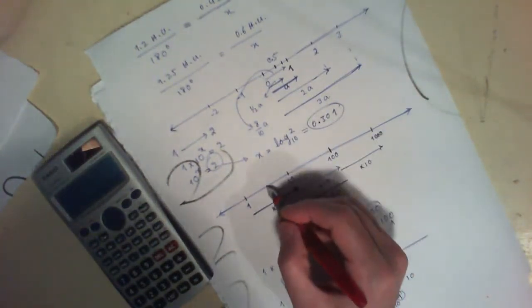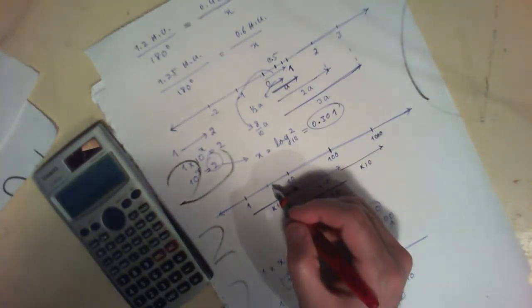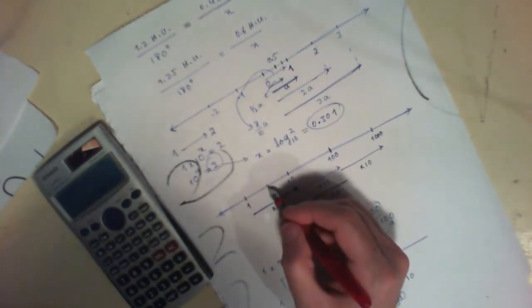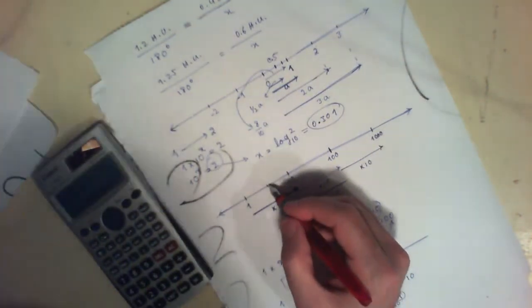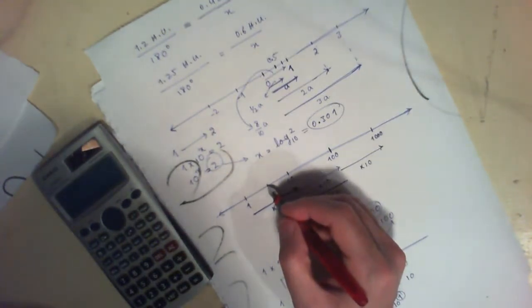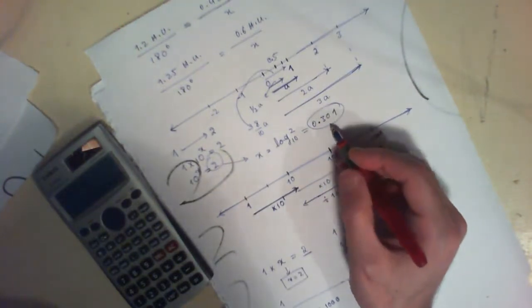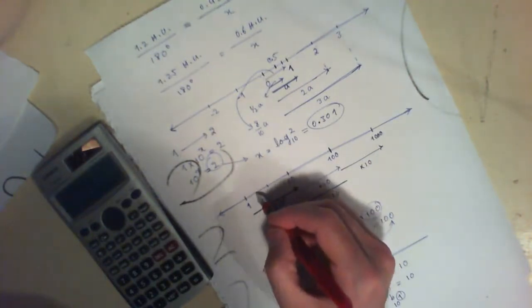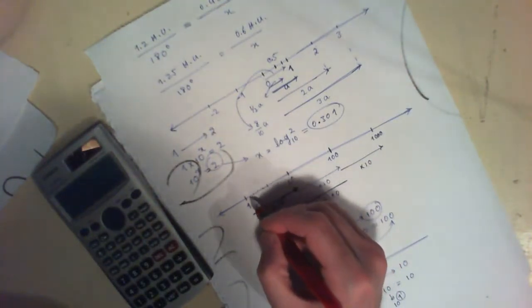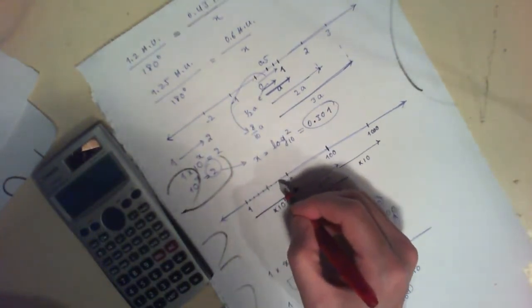So let's say that this is 5, and if this is halfway between them, then 1, 2, 3, and 4, 1, 2, 3, 4, 5, and then 1, 2, 3, and 4.